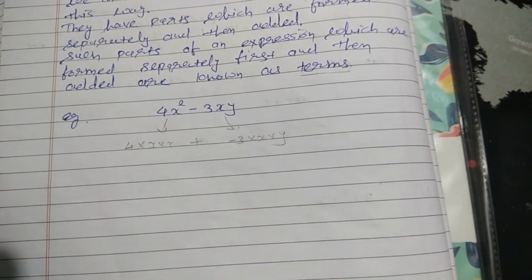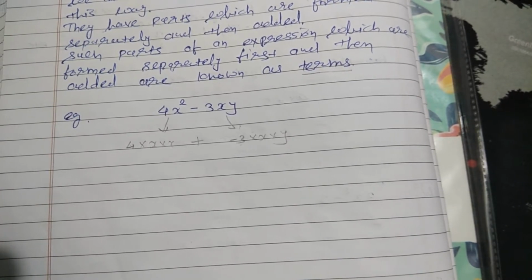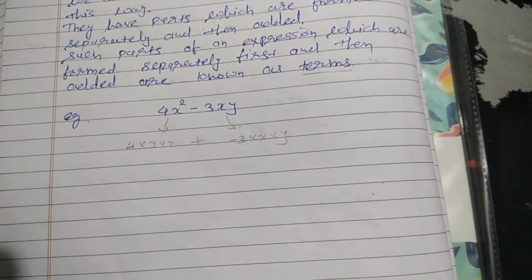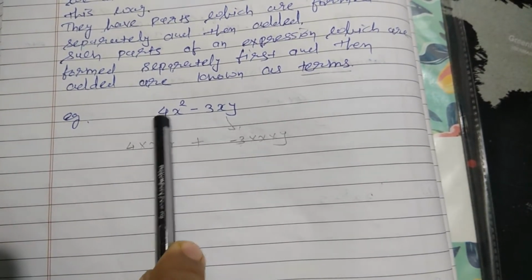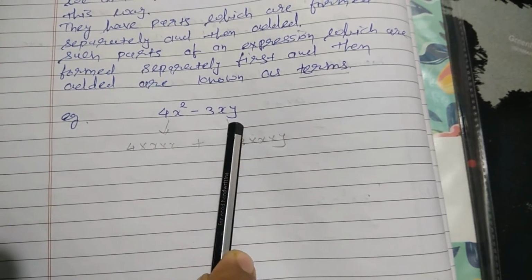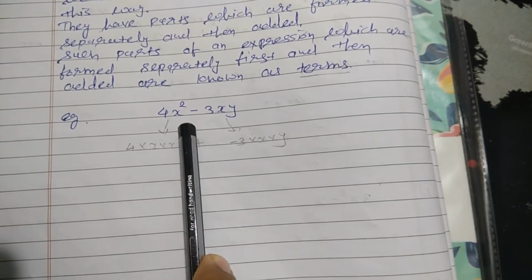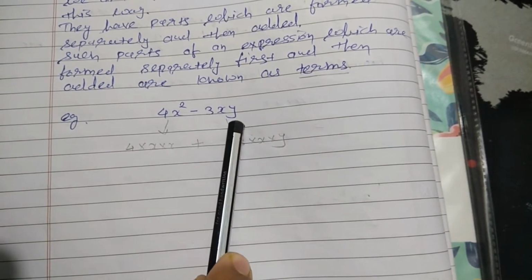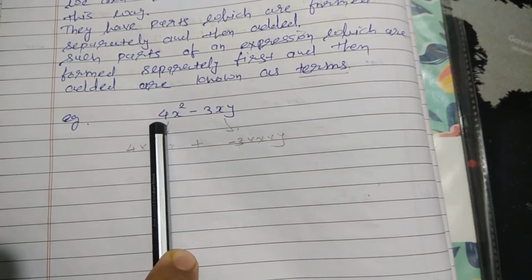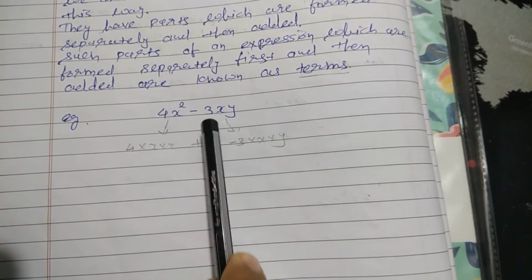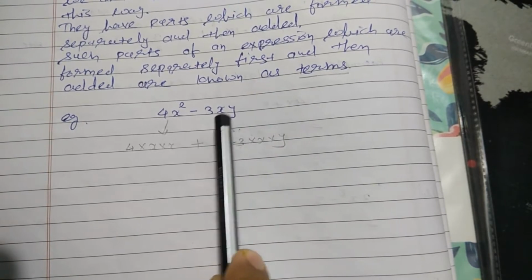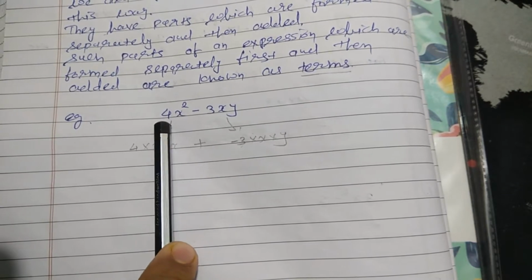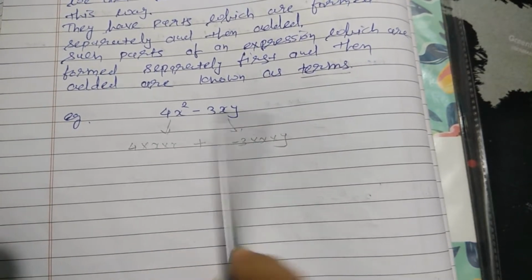Because in this chapter we will not say subtraction; we will say that 4x square is added to minus 3xy. In this chapter we will use addition only. So first this part 4x square was formed, then this part minus 3xy was also formed, and when they are added together we got this expression. So the first term is 4x square, and the second term is minus 3xy.